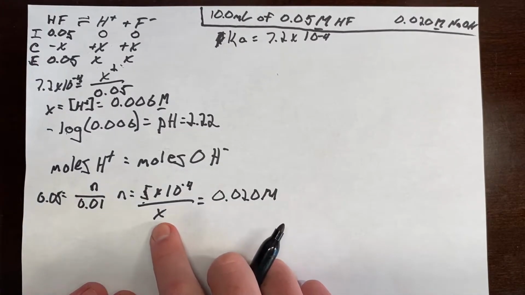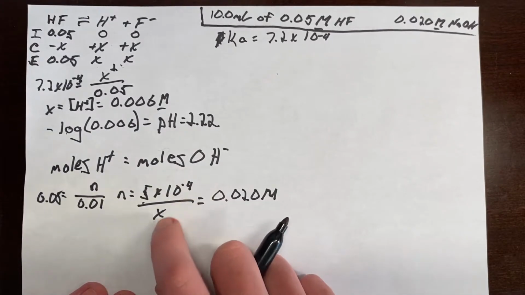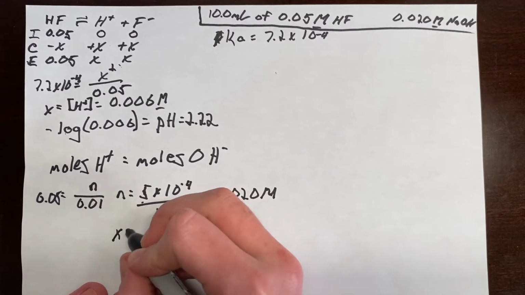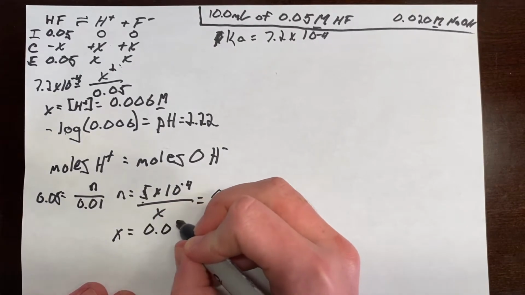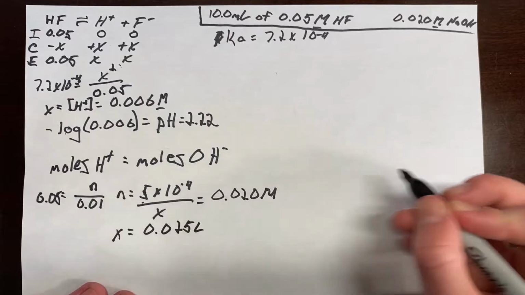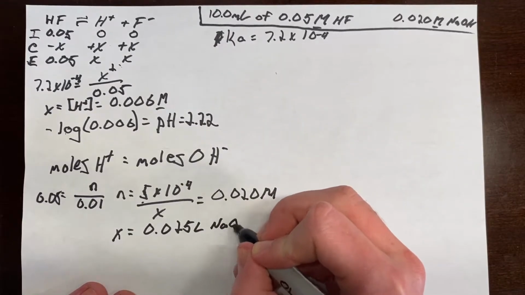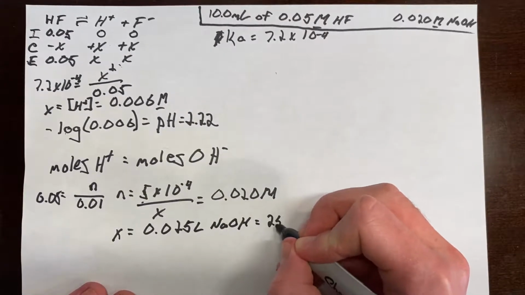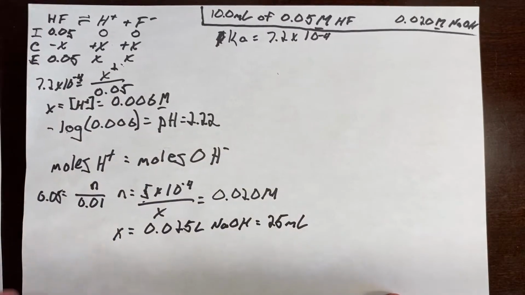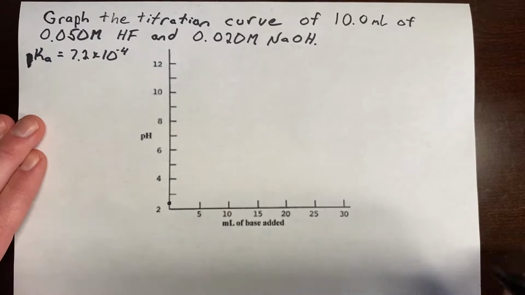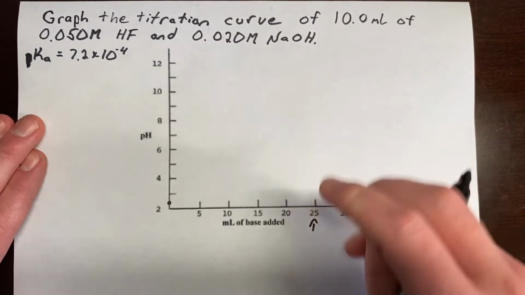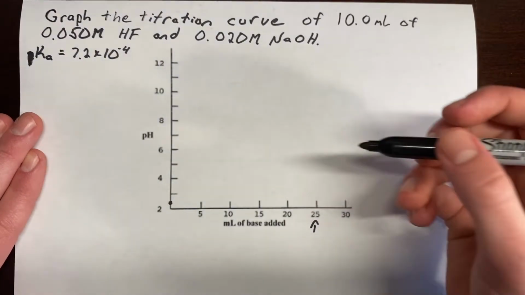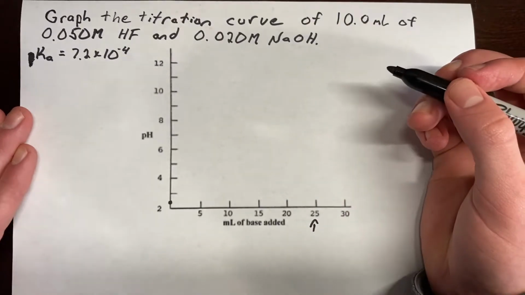And this is going to be in liters, so you solve, and X is going to be equal to 0.025 liters of NaOH you need, which is also equal to 25 milliliters. So if we come back to our graph, we know that at this point it's going to be our equivalence point, so it'll be about a straight line there.